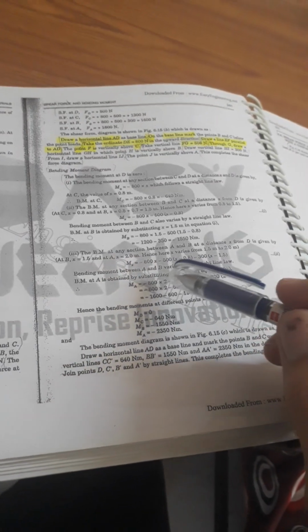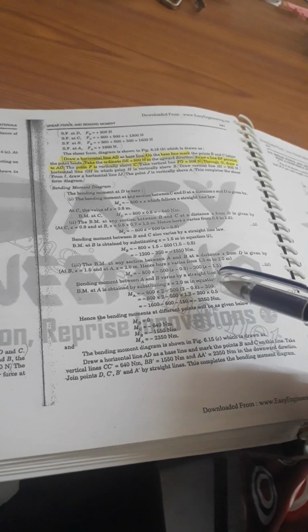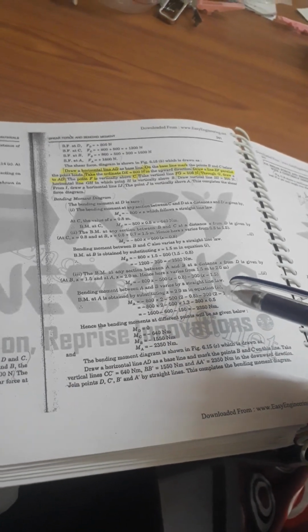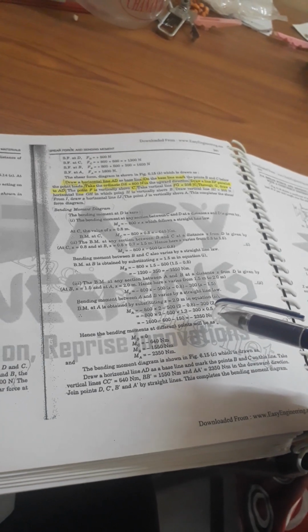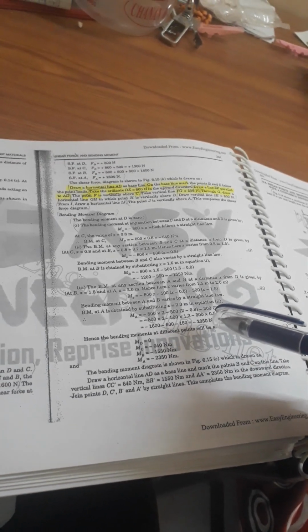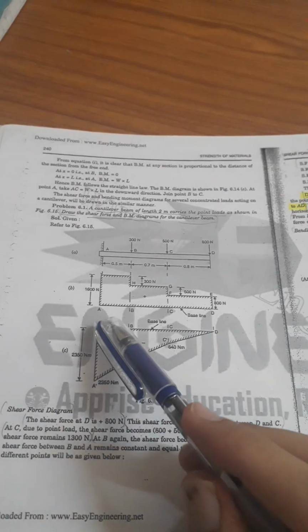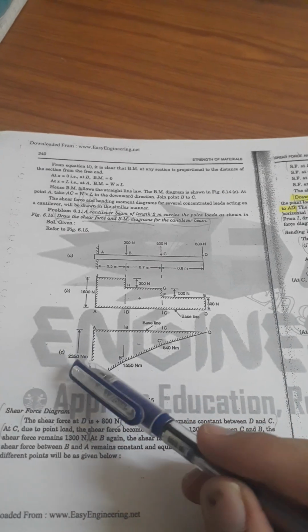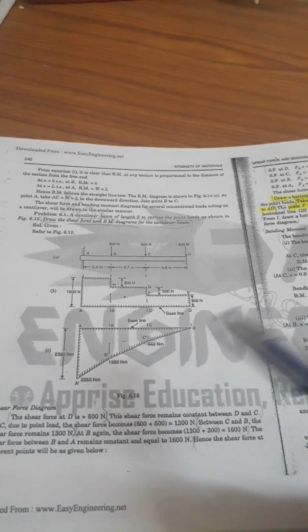MA is equal to minus 800 into 2 minus 500 into (2 minus 0.8) minus 300 into (2 minus 1.5), which is equal to minus 2350 Newton meter. So here is 2350 Newton meter. This is the bending moment diagram.